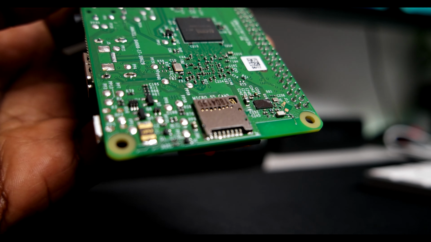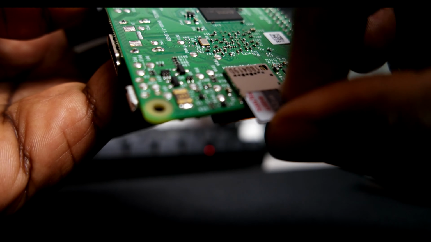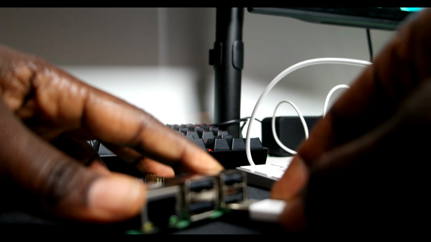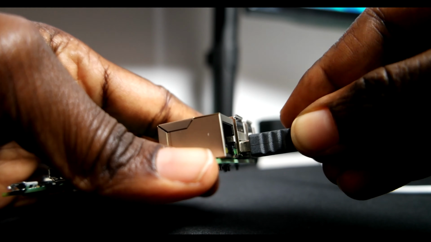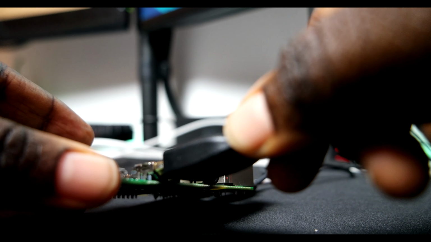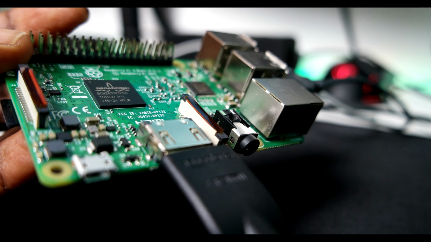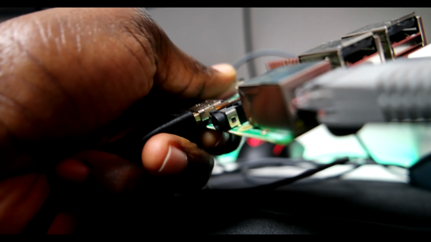Now it's time to connect our Raspberry Pi to the peripherals. Insert the SD card we just set up with Noobs. Connect the mouse and keyboard. It doesn't matter which USB slot you use. Next is the screen or monitor. Connect via the HDMI slot on the Pi. Then connect your Ethernet cable to your Pi.